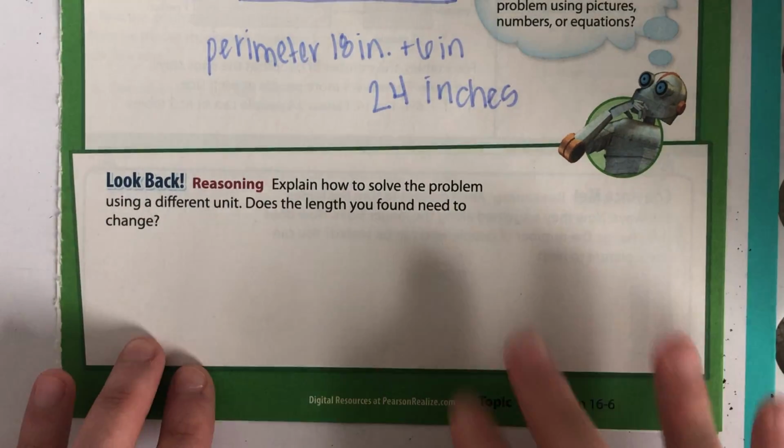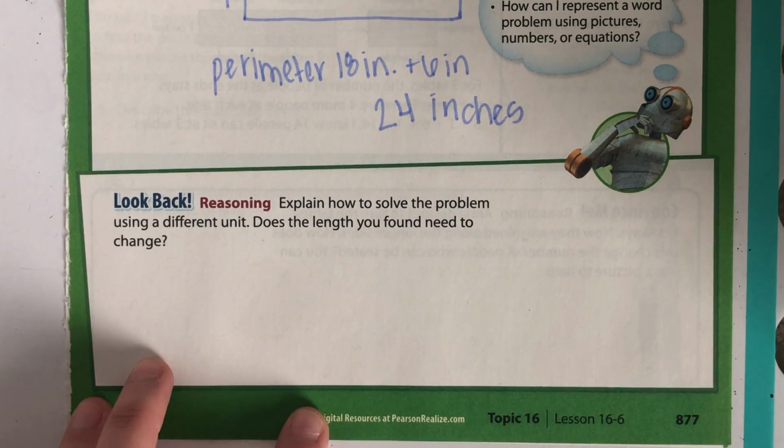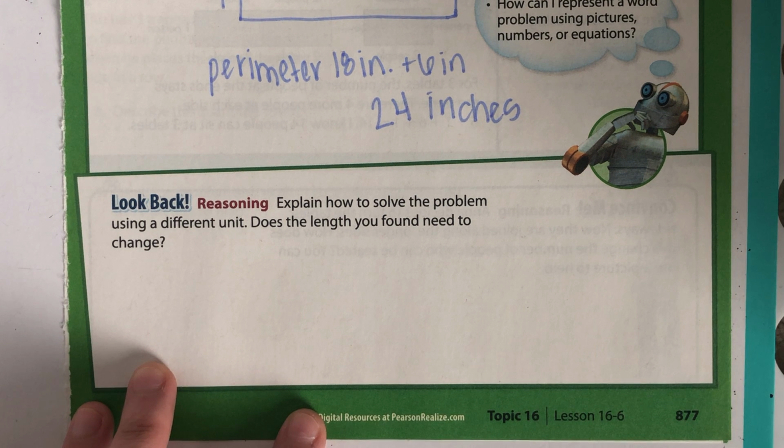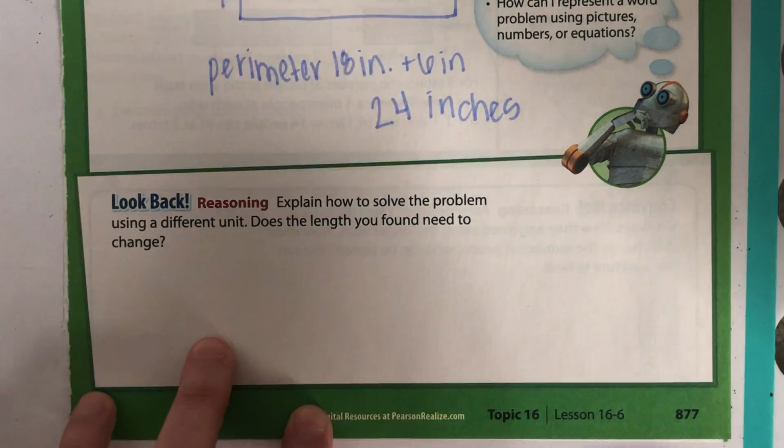Explain how to solve the problem using a different unit. Does the length you found need to change? So instead of finding the length inside of the book using inches, we could use centimeters. The length will be the same, but it'll just be different units.